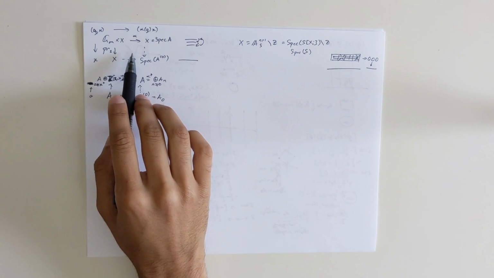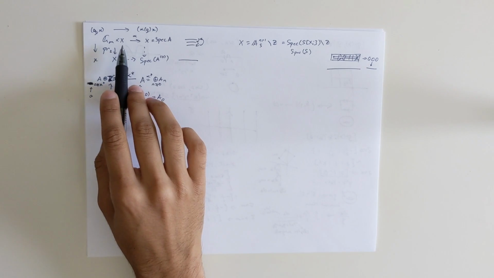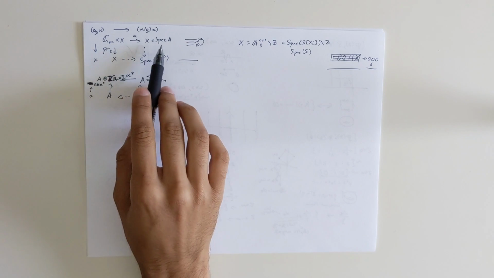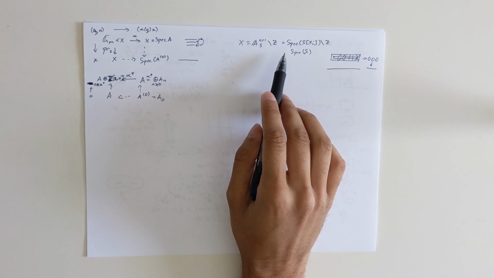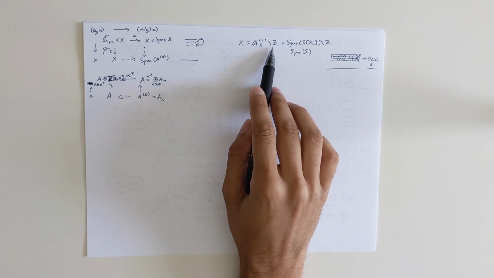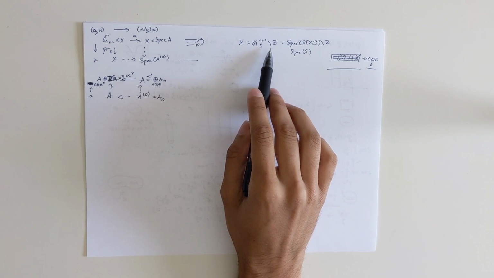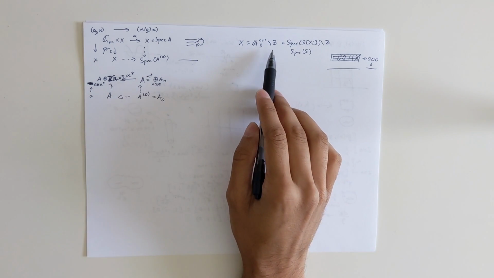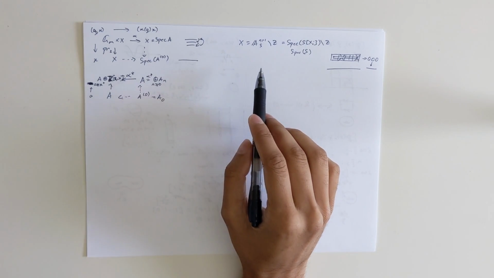So what that means is that this construction of finding the G_m quotient of an affine scheme does not generalize to this case of A^{n+1} minus the zero section, because this is not an affine scheme.